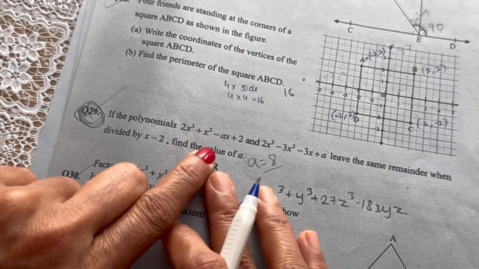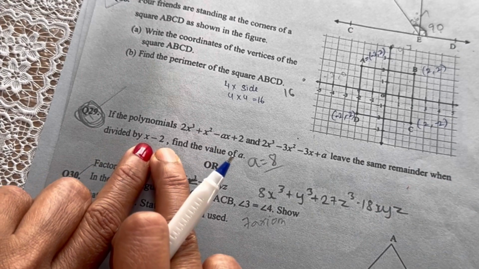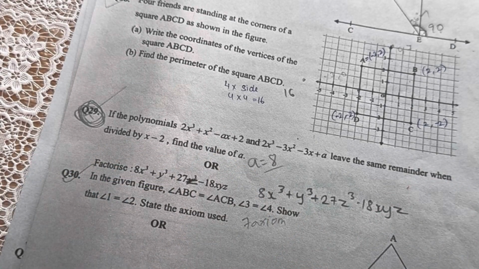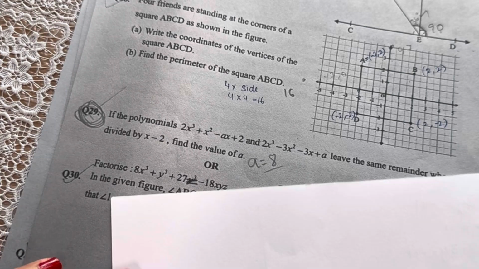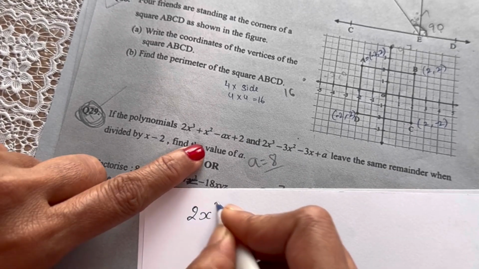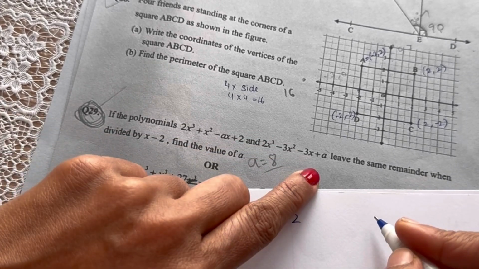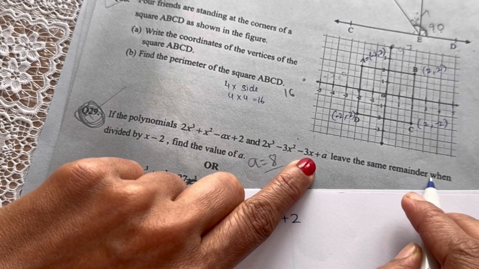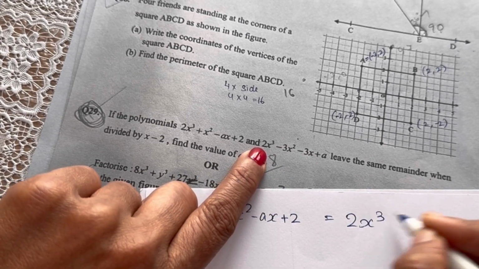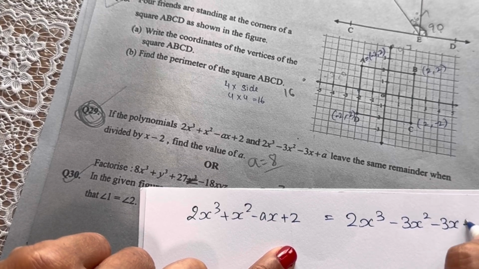If the polynomials leave the same remainder when divided by x minus 2, what is the value of A? So to find the value of A, take the polynomial 2x cube plus x square, this one, and the other polynomial. As they leave the same remainder, we can say that the 2 polynomials are equal.